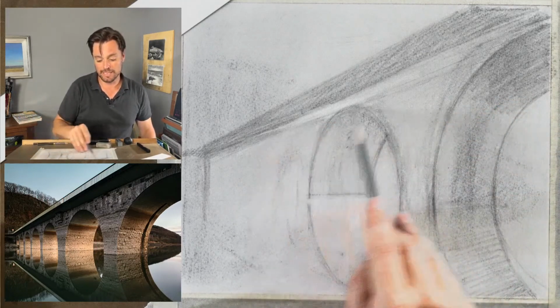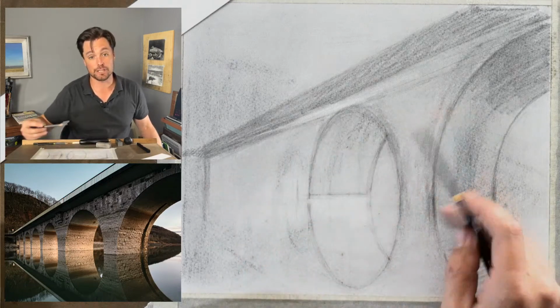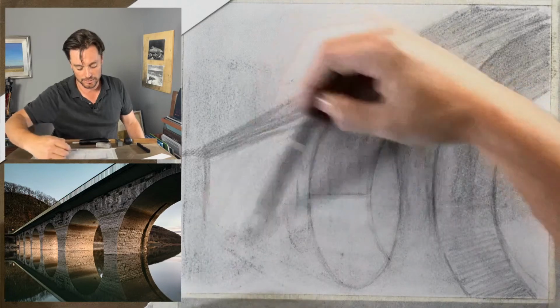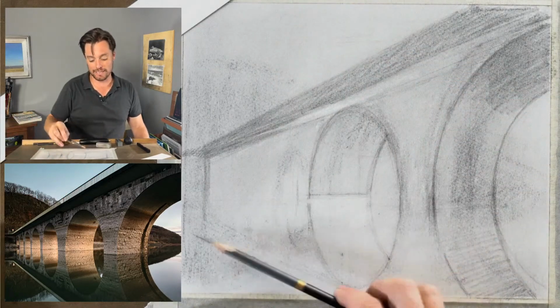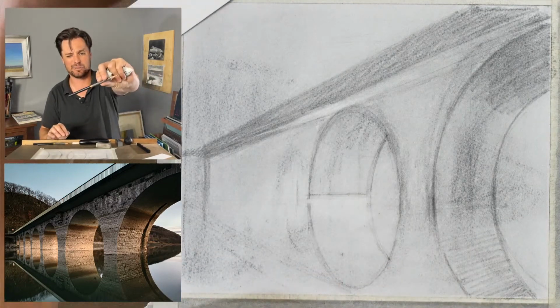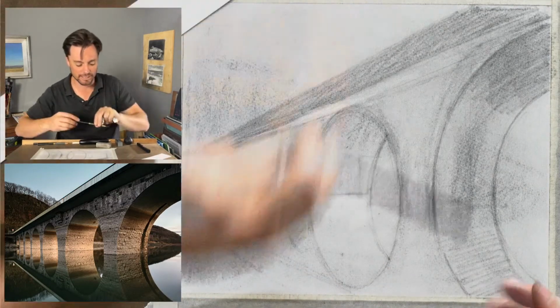So just as we established an implied line representing the top of the arches, we need to establish one for the bottom arches as well. So what we're looking for is that implied line in which the reflection of those arches makes that contact. So, holy smokes, I think I nailed that.